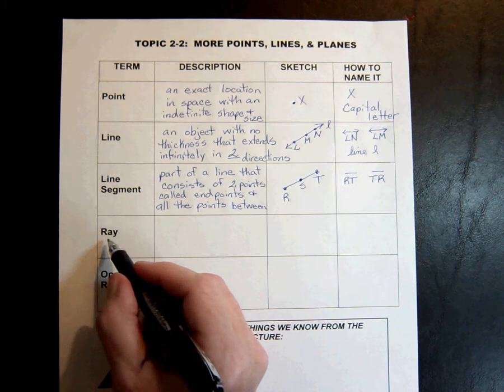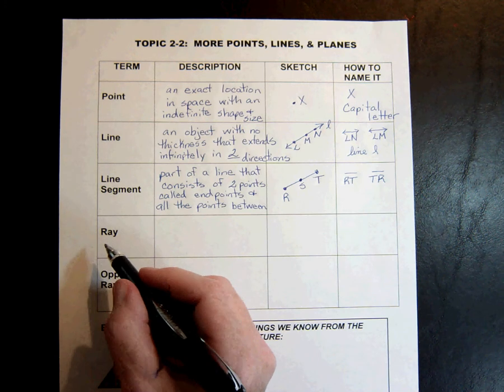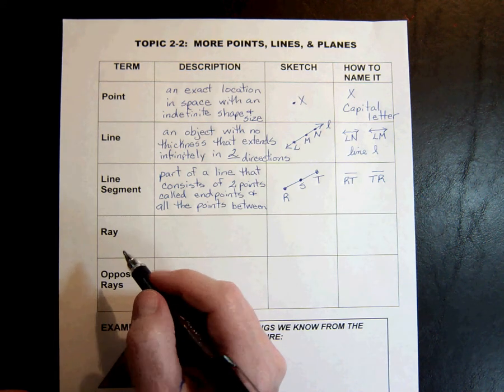Okay, a ray, a part of a line that consists of one endpoint and extends infinitely in one direction.